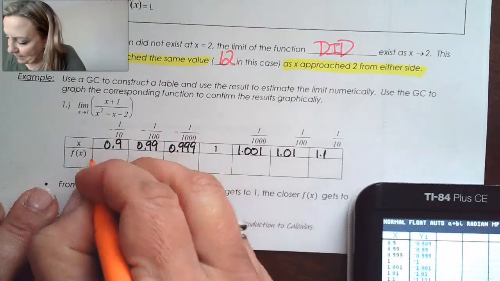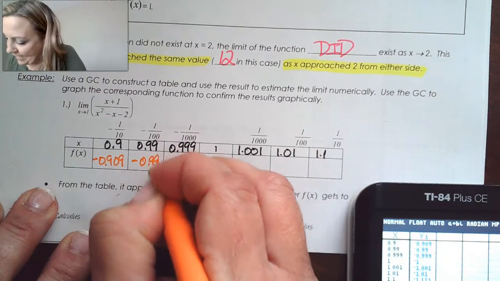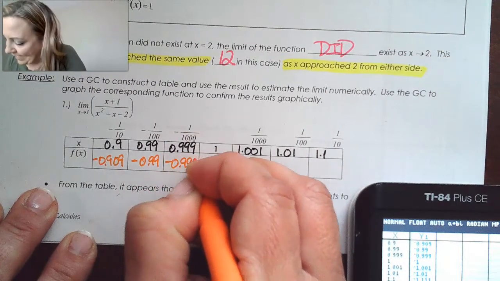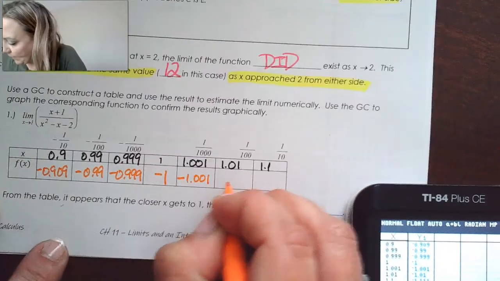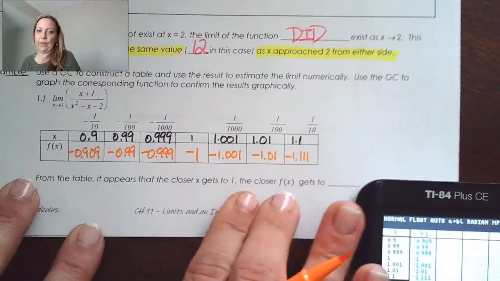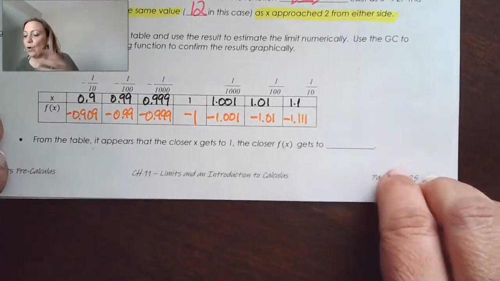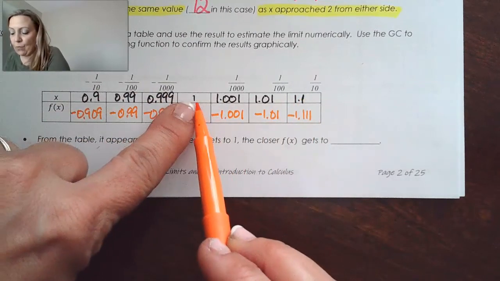So here I ended up with negative 0.909, negative 0.99, negative 0.999, negative 1, negative 1.001, negative 1.01, and negative 1.111.